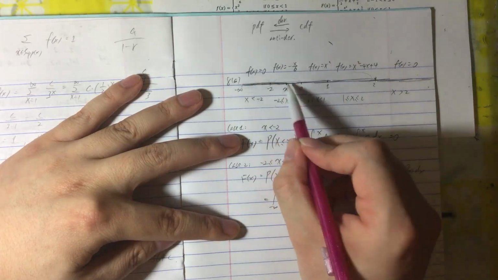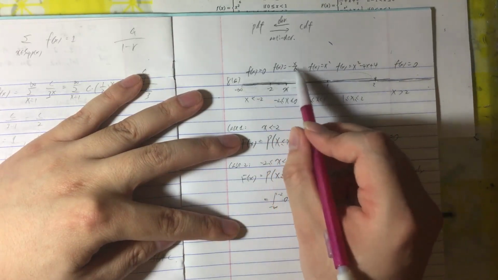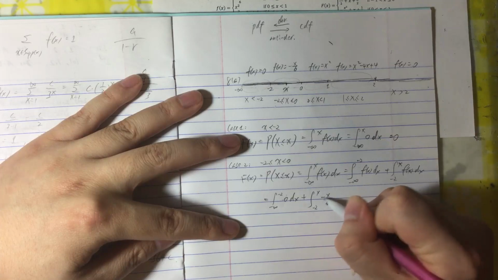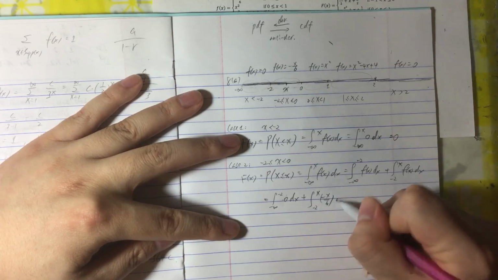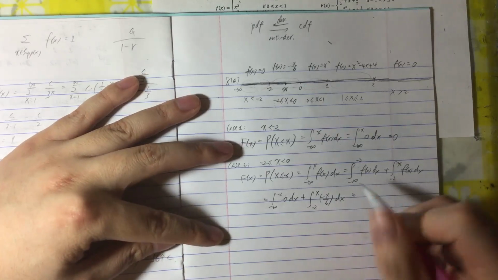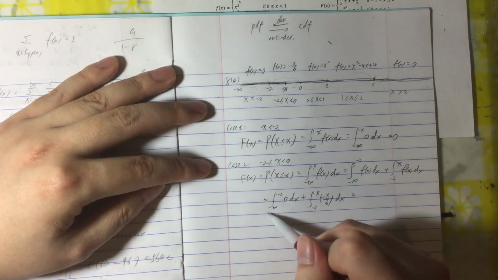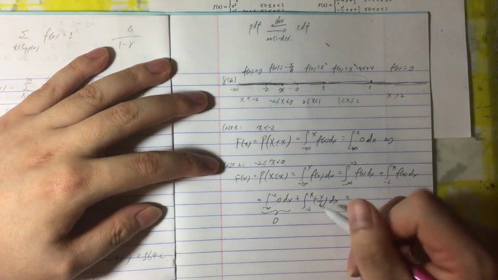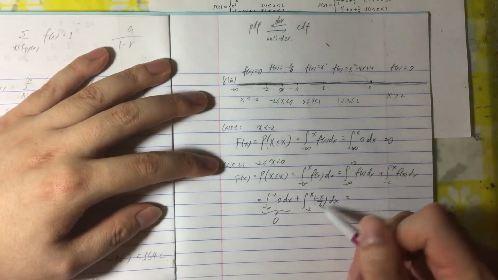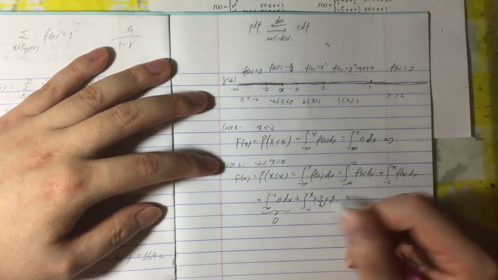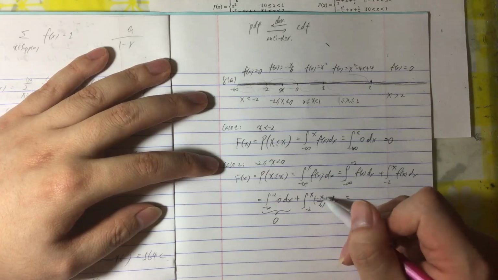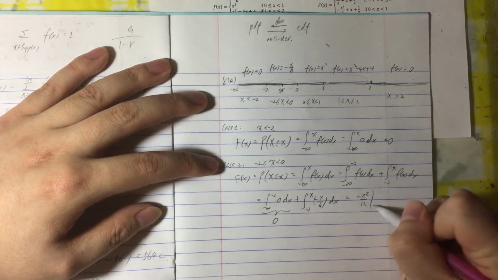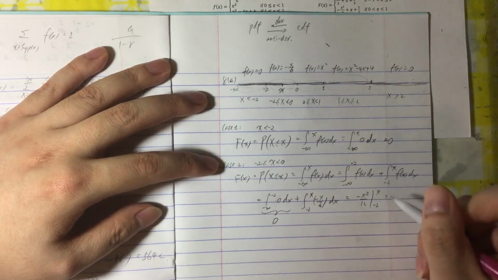From negative 2 to x, f of x is negative x over 6, dx. We know that the integral of 0 is 0. Next, for the second integral here, take the antiderivative for negative x over 6. I get negative x squared over 12. Evaluate from negative 2 to x.